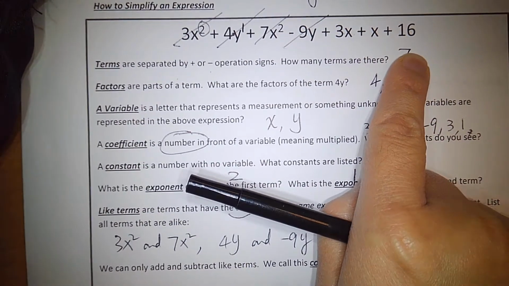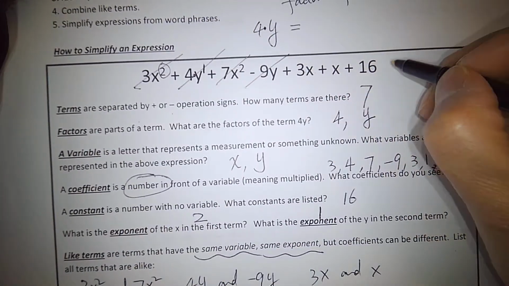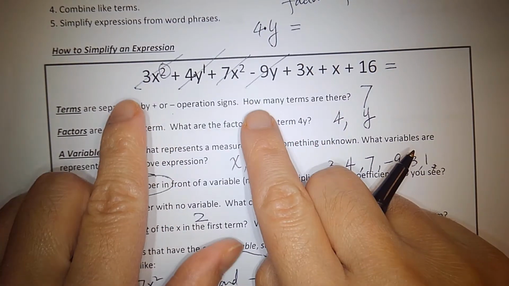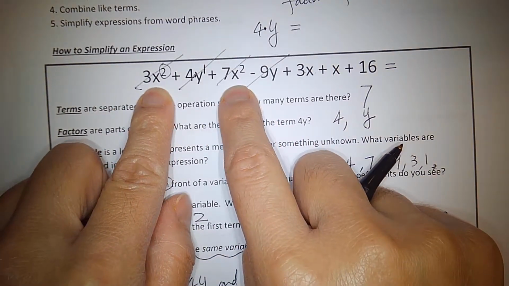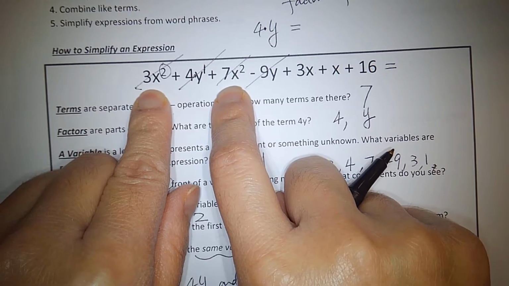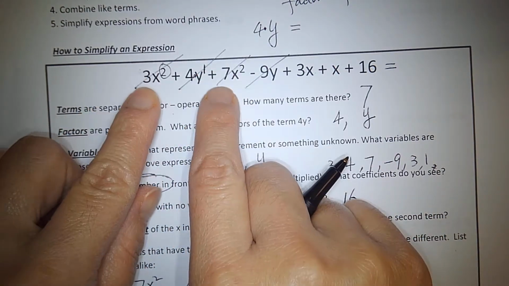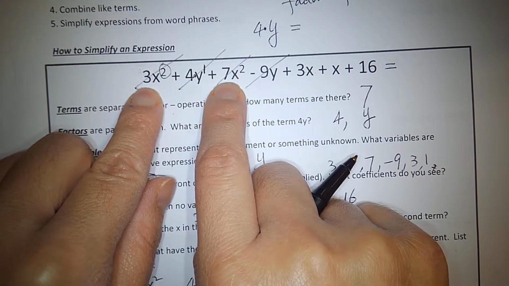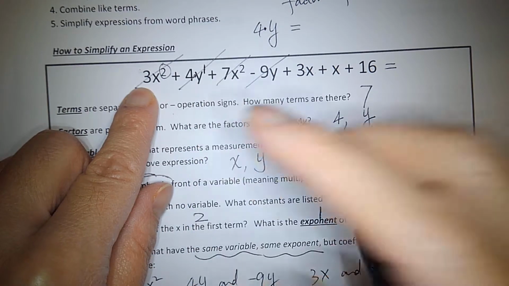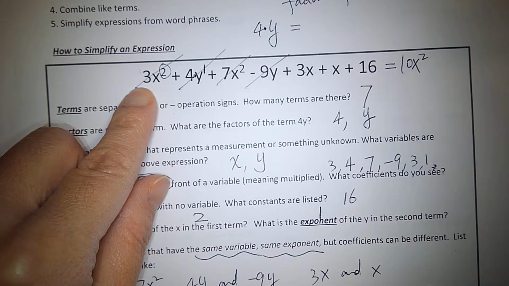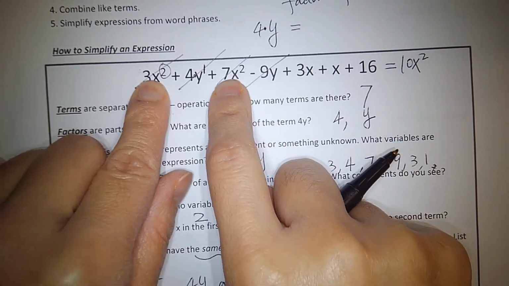Okay, so we're going to combine like terms. I'm going to write it here, so we can see clearly. 3x squared, 7x squared, they're like terms. We can combine them. How? Keep the same variable with exponent. Add up what? The coefficient, okay? So 3 plus 7 give us what? 10. 10x squared. Okay? So these 2 terms gone.